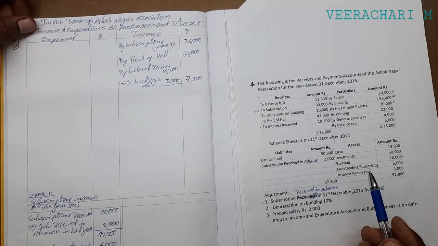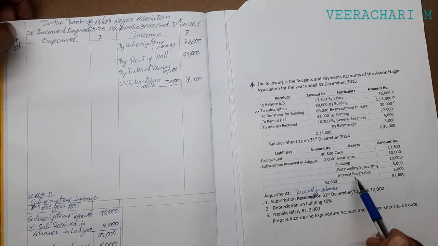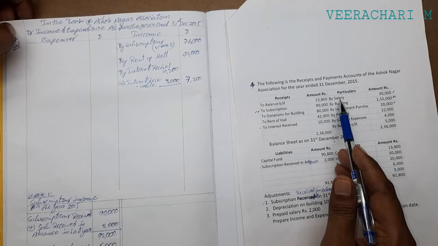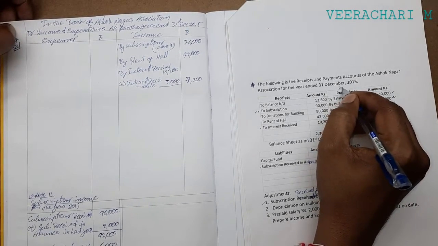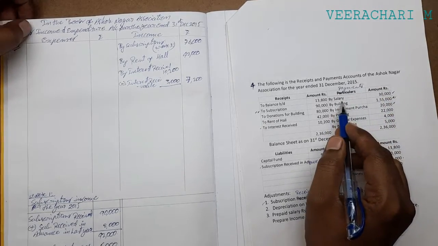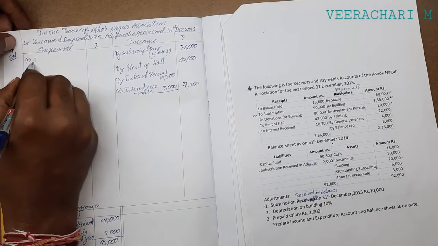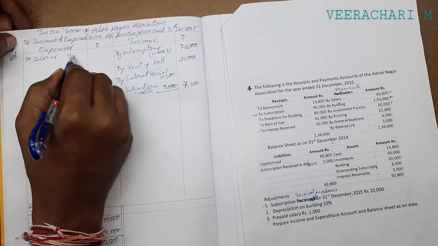Next, after interest received, then come to payments. That is salary, to salary, that is 30,000.